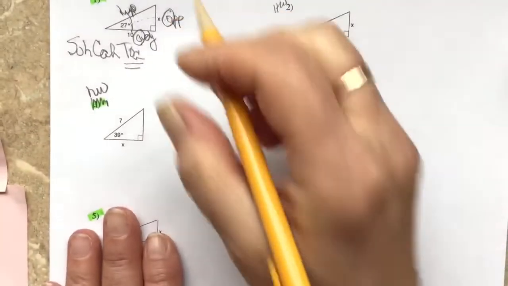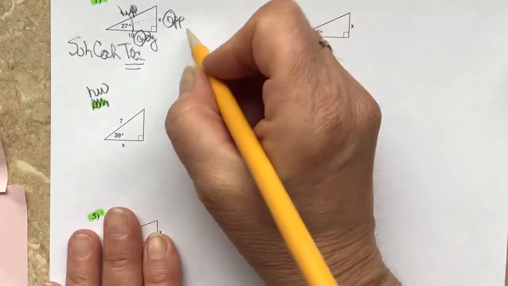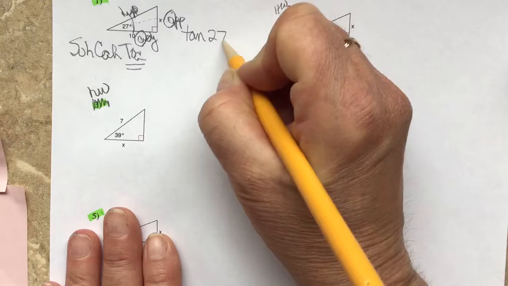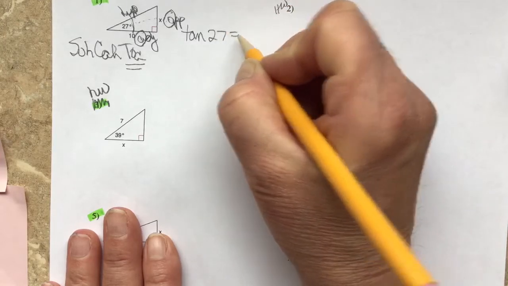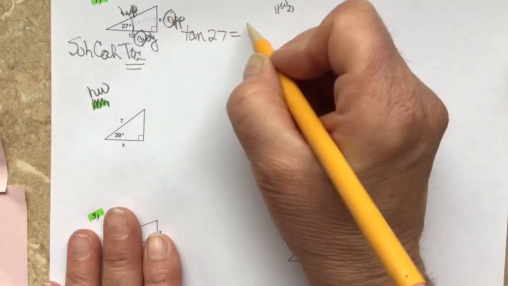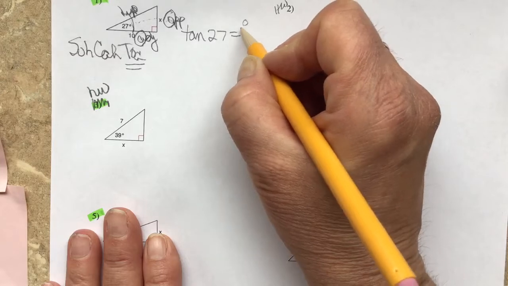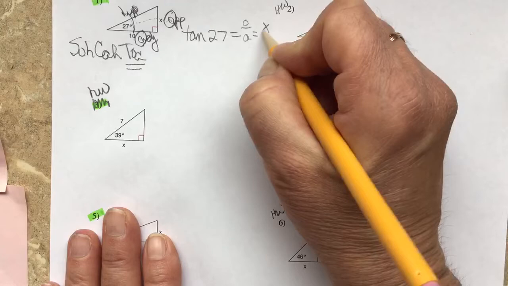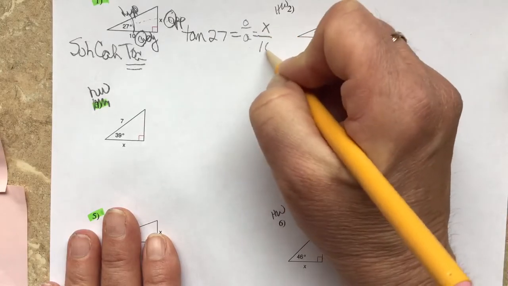So I'm going to put tangent of 27 equals the opposite. If you want, you can do opposite over adjacent, but I usually just go to x over 10.